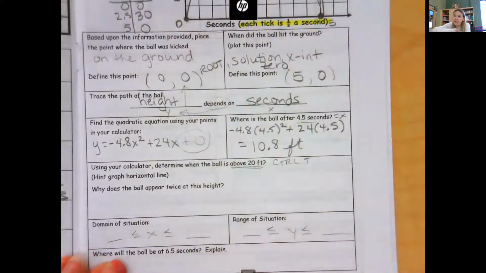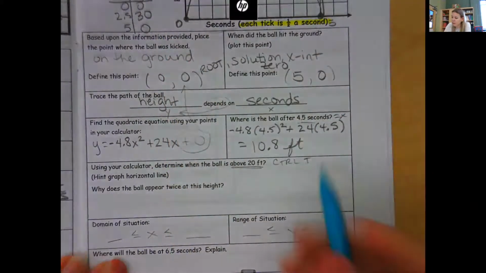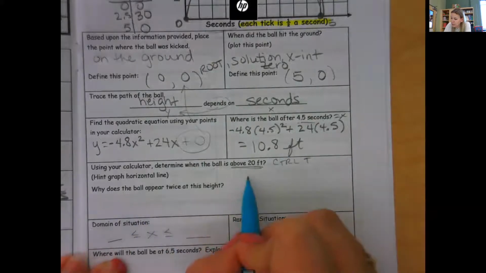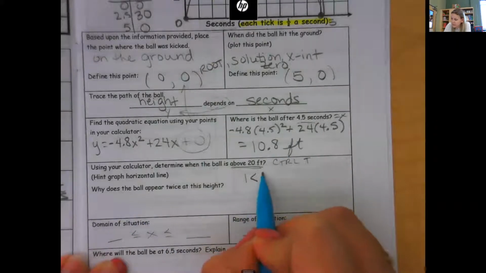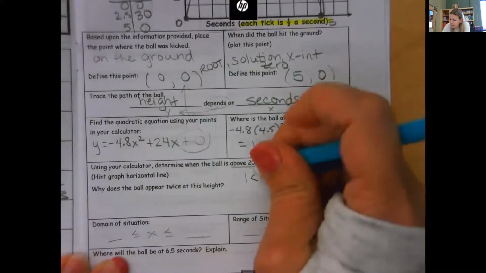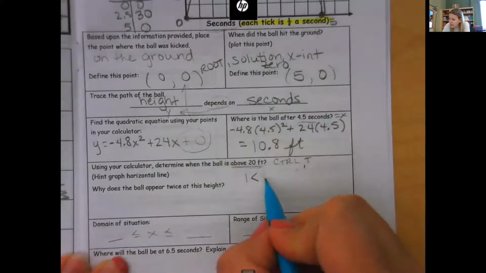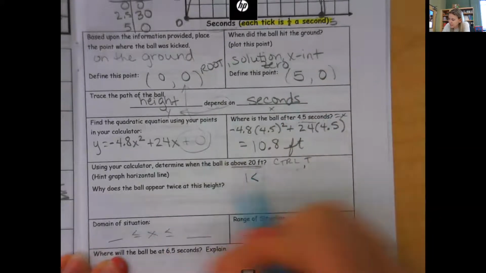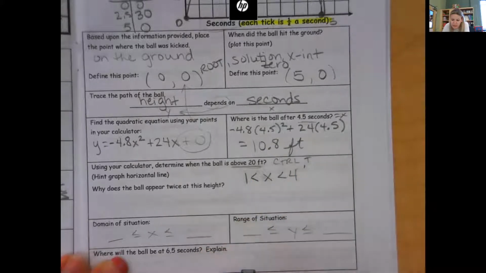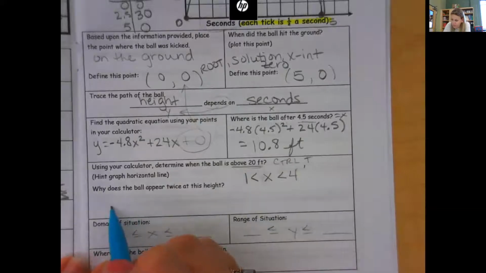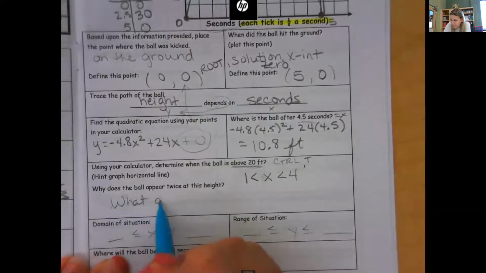Now, this is a graph that is continuous. So we can say 1 is less than x. Now, it's not exactly at 1, because at 1, it was at 19.2. And this is time we're talking about. So x less than 4. So between 1 and 4 seconds. Why did the ball appear twice at this height? Because what goes up must come down.